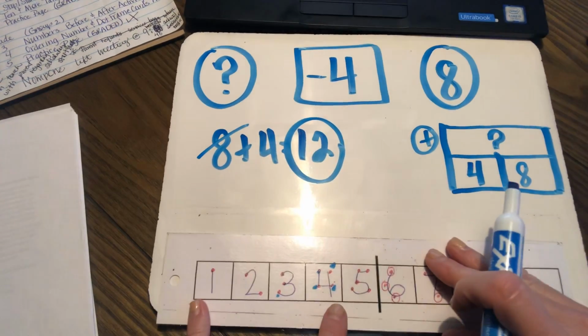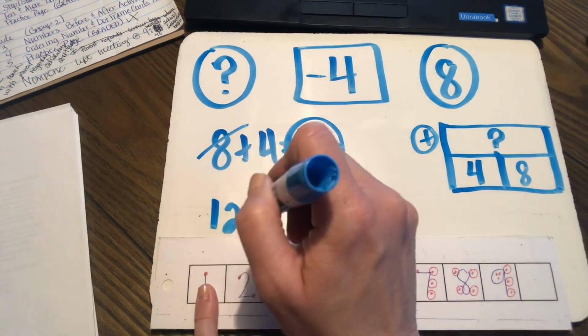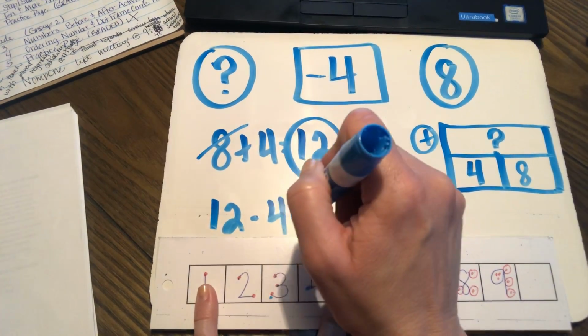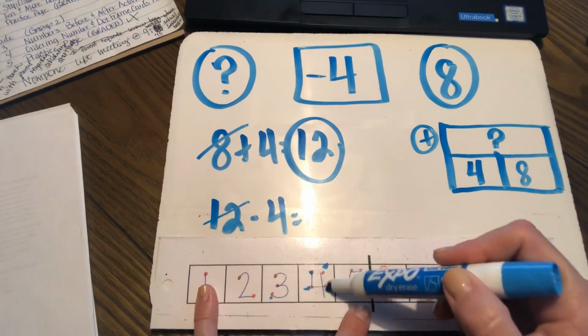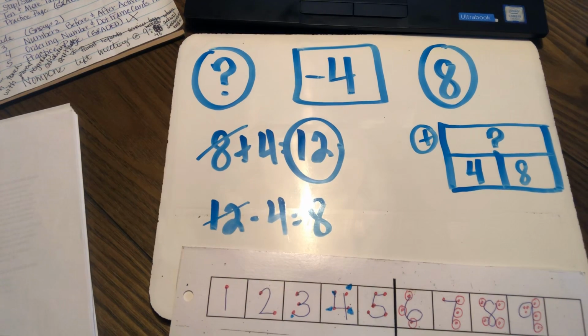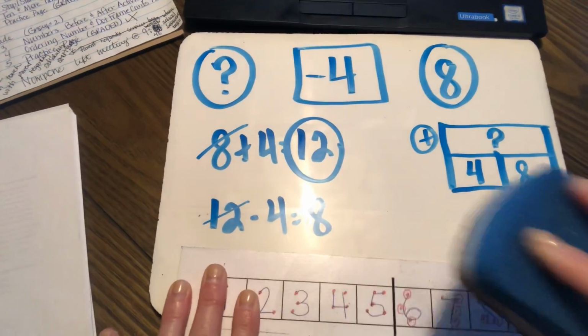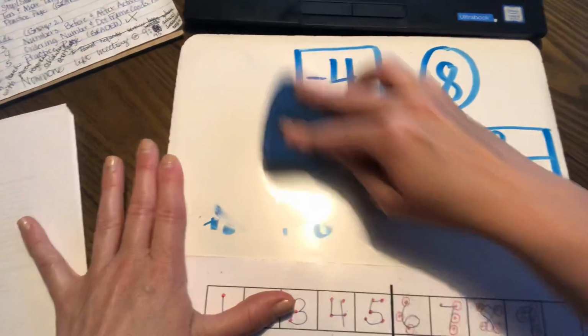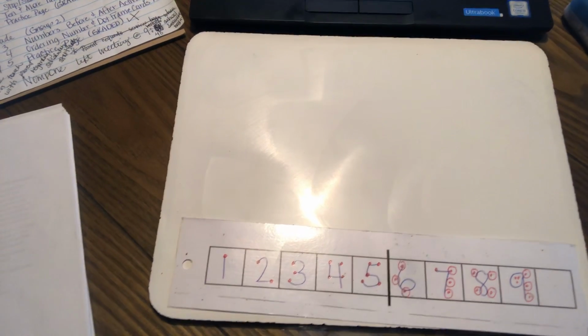Let's see if that makes sense if we put 12 in our mystery number here. If I have 12 and I take 4 away, do I get 8? Let's see. 12, 11, 10, 9, 8. I sure do. So see, our strip diagram over here is super important when we are talking about change problems. We cannot solve our change problems without it.